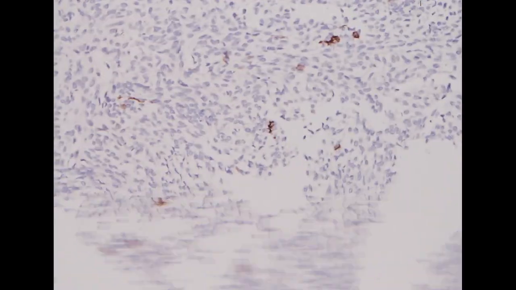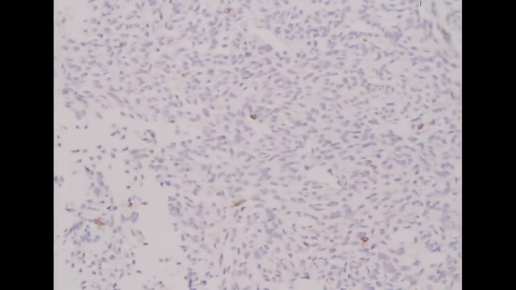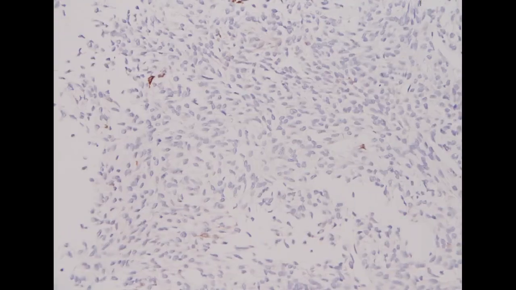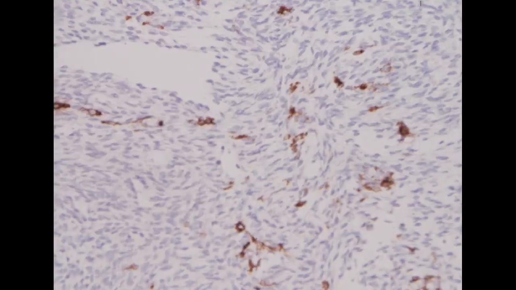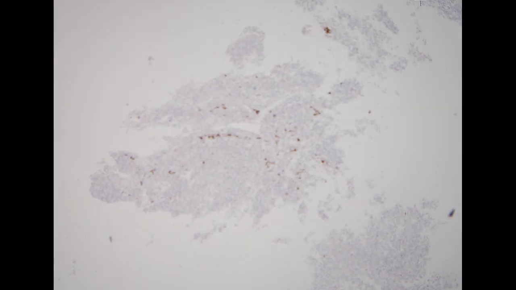This used to be one of the most helpful markers for correctly identifying synovial sarcoma. So you see this scattered CK staining pattern. So we will sign out this case as a synovial sarcoma because we have the confirmatory immunohistochemistry.